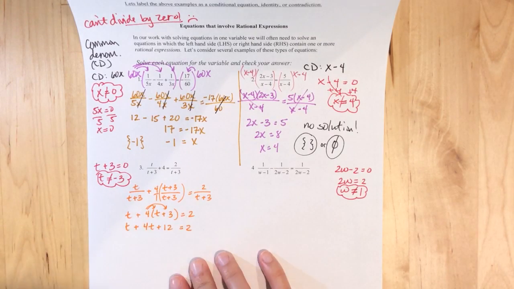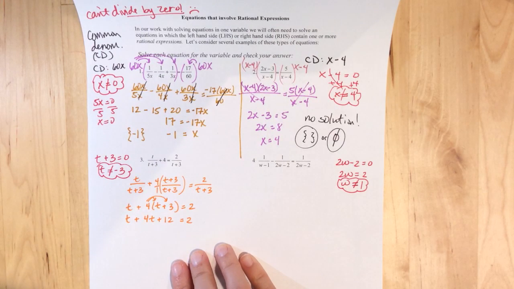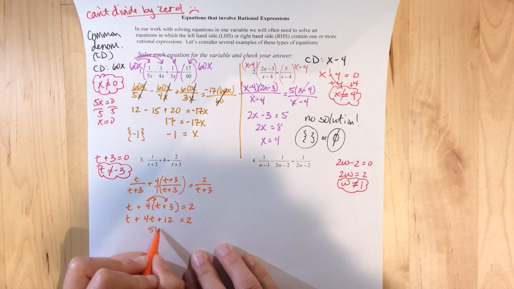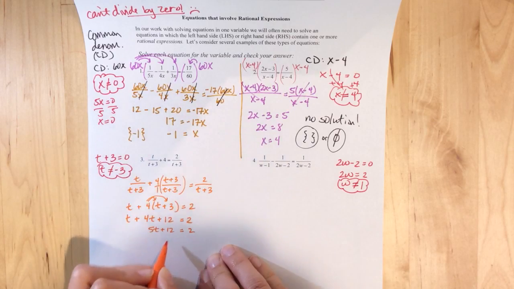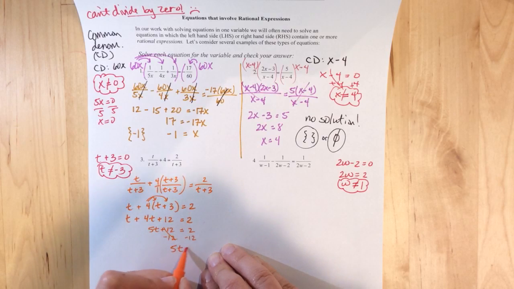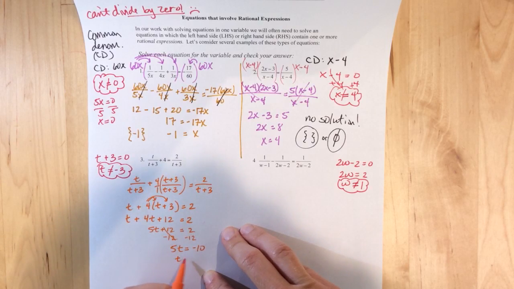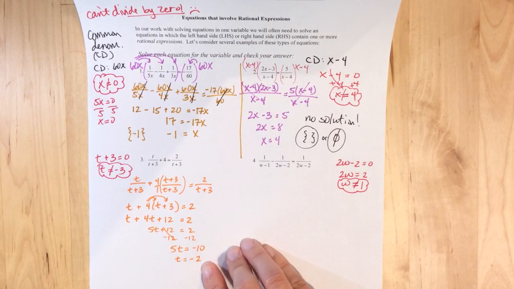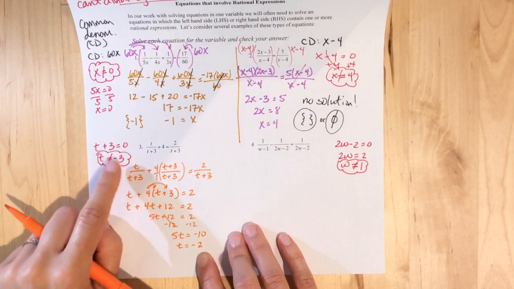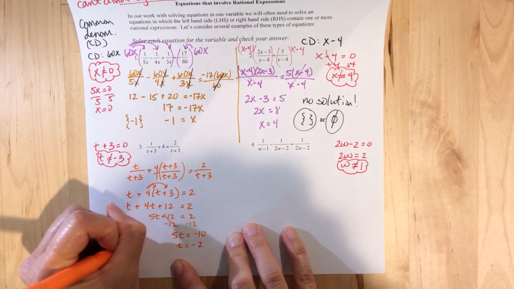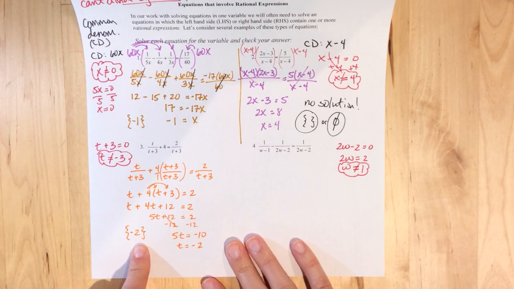Now remember, what the heck is the whole point of this again? To solve, right? So we're going to hopefully get eventually t equals. So t plus 4t is 5t plus 12 equals 2. We're going to subtract the 12 from both sides. So I get 5t equals negative 10. So t equals negative 2. Is negative 2 a viable answer? Yeah, right? Because the only answer we didn't actually want was negative 3. So our answer now is negative 2.